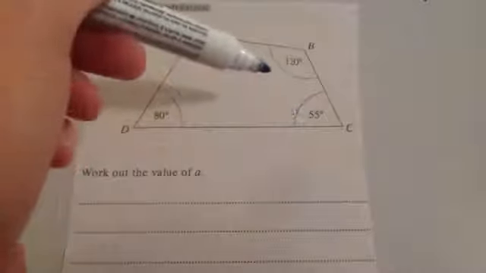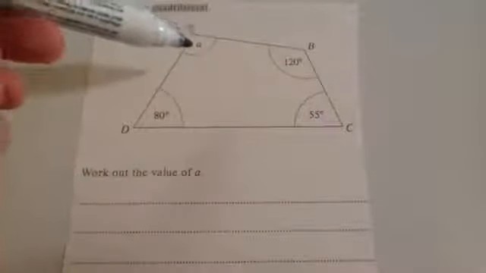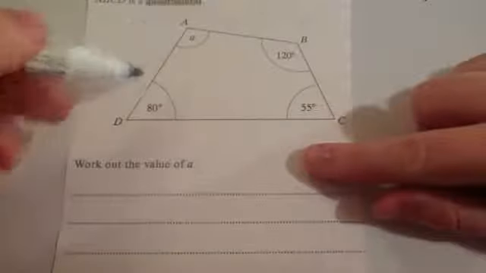Okay, so here you've got a typical exam question. ABCD is a quadrilateral, and it's drawn a picture of it, and you've marked in three of the angles: 80 degrees, 55 degrees, and 120 degrees. And the angle at the point A, or little a, is unknown. You've got to work out the angle. As you know, the angles add up to 360. This one plus this one plus this one plus this one will be 360.